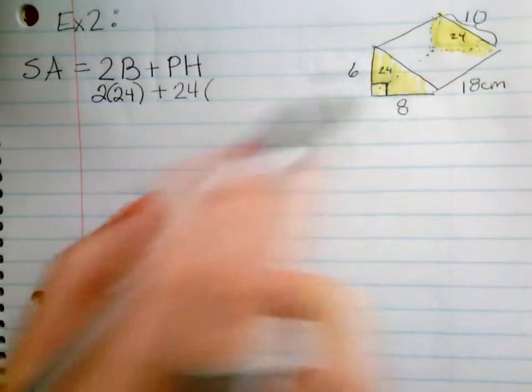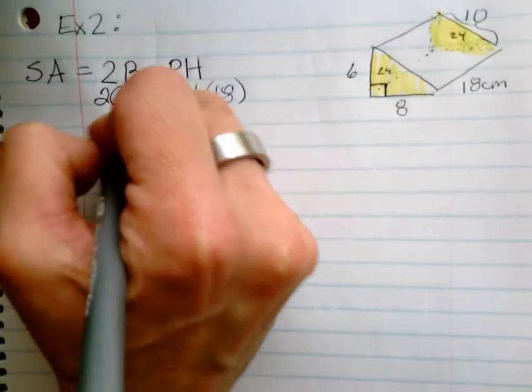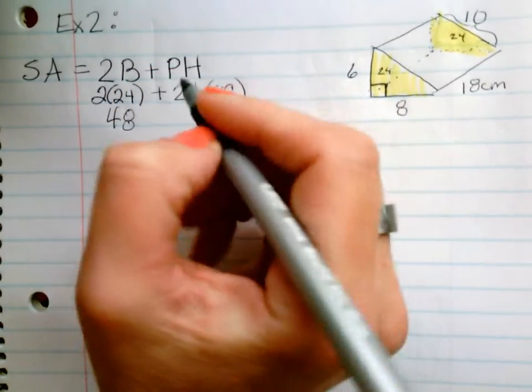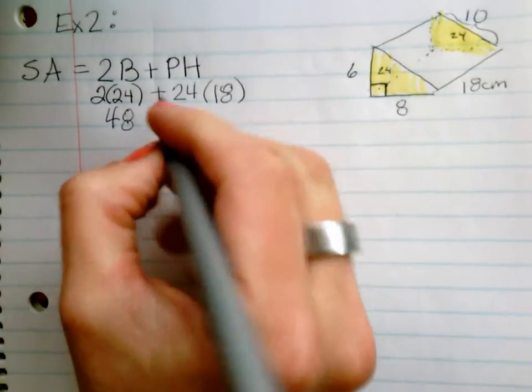Perimeter of the triangle, perimeter of the base, multiplied by the height of 18. So 48 added to whatever 24 times 18 is. And they have it broken down in the book. If you need to really double check all those numbers, you can.